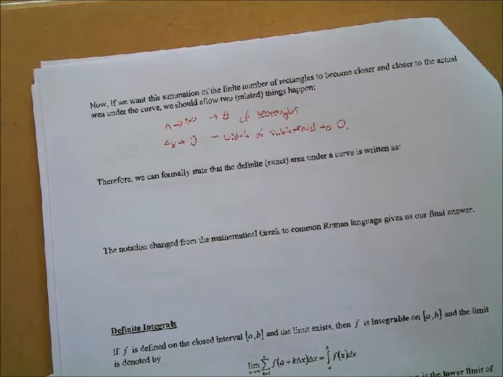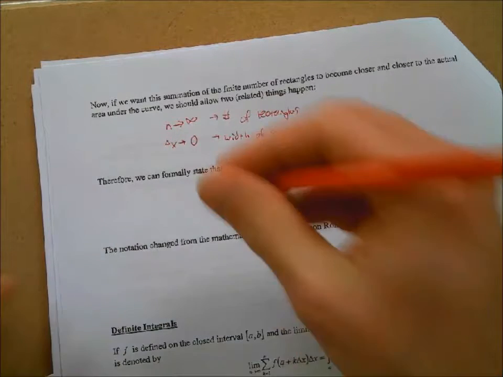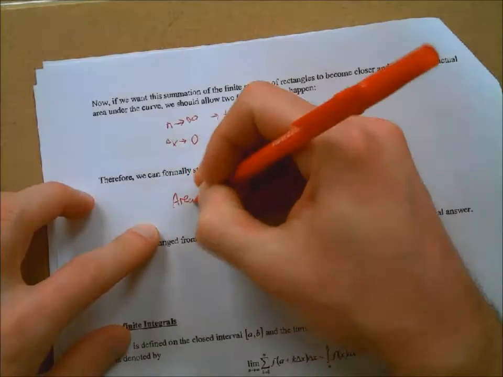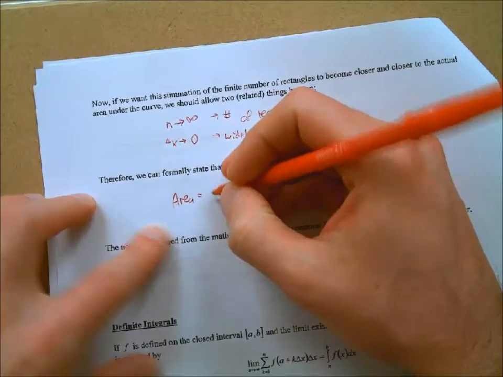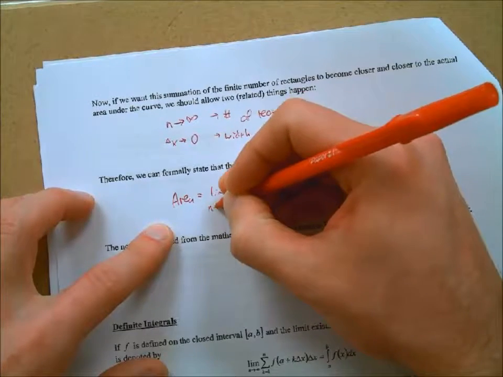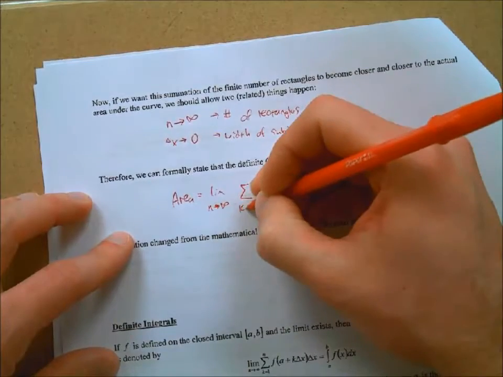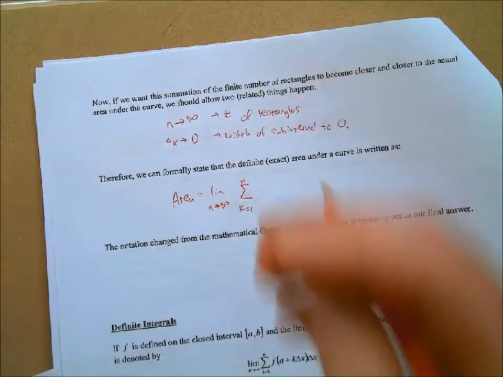All right. And so if we want n to approach infinity here, we can get the exact area formally by stating it this way. The area underneath a curve is simply the limit as n approaches infinity of the sum from k equals 1 to n. I know, we're putting summation and limits together.